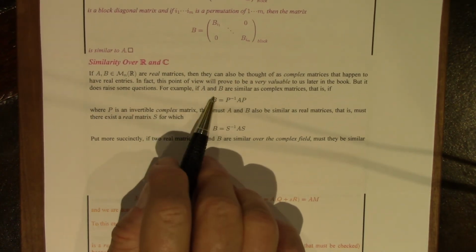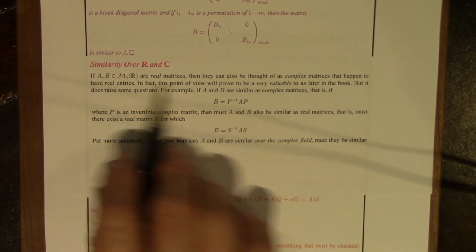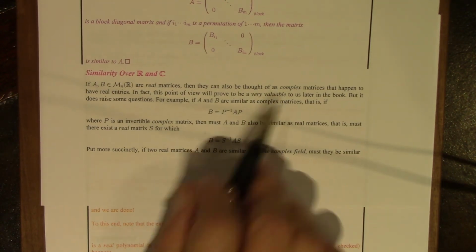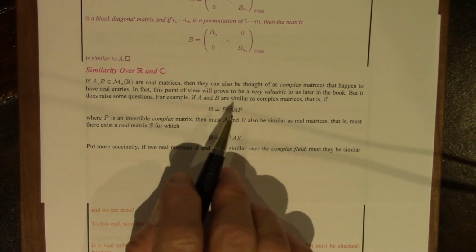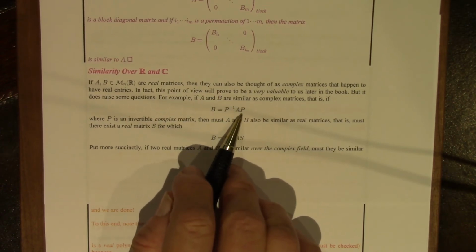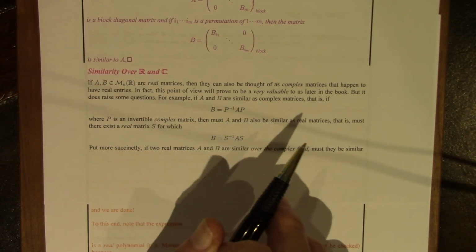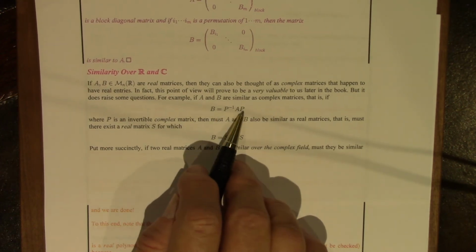So, for example, suppose that these real matrices A and B are similar as complex matrices. That means that B equals P inverse AP for some invertible complex matrix P. Just because A and B are real does not mean P has to be real.